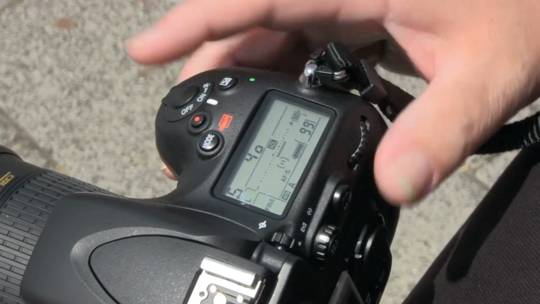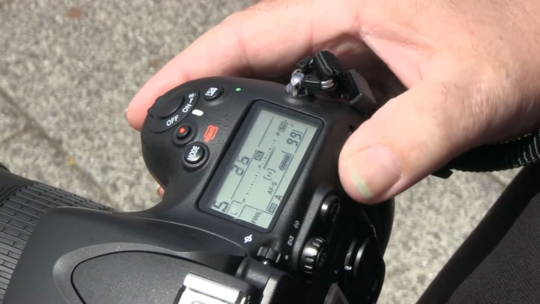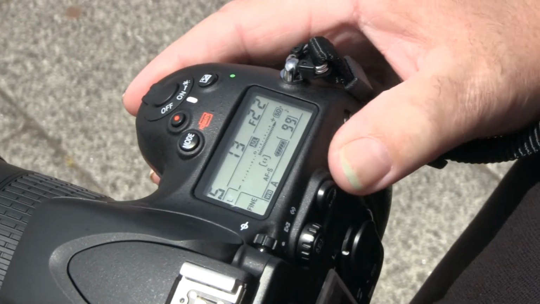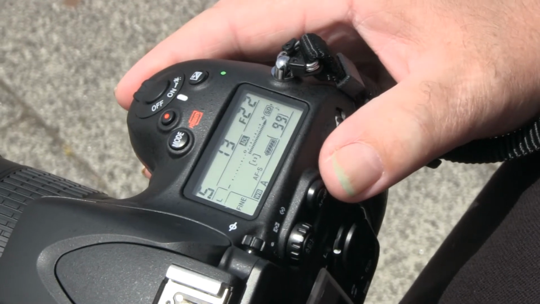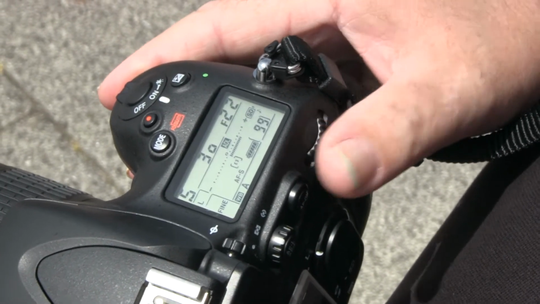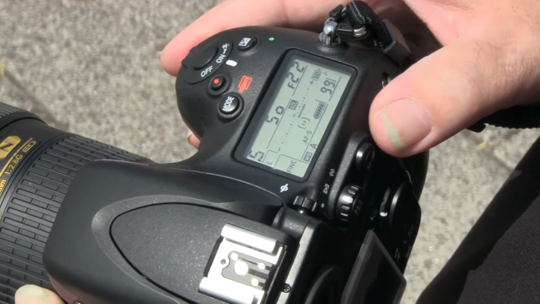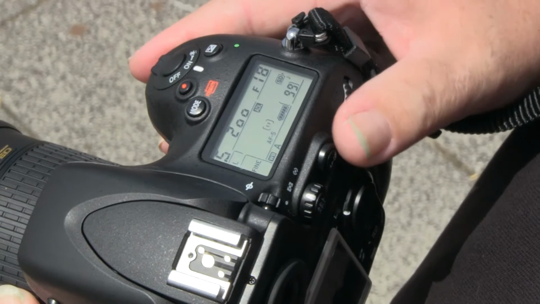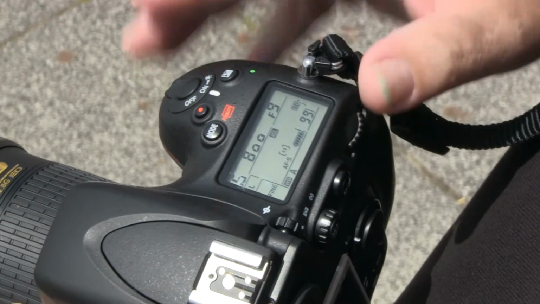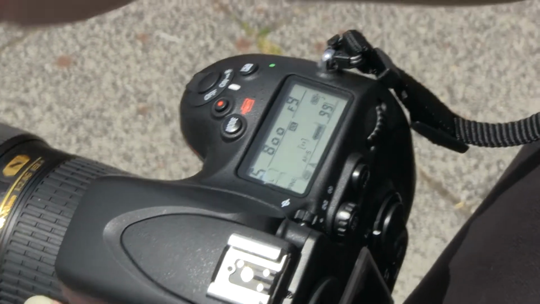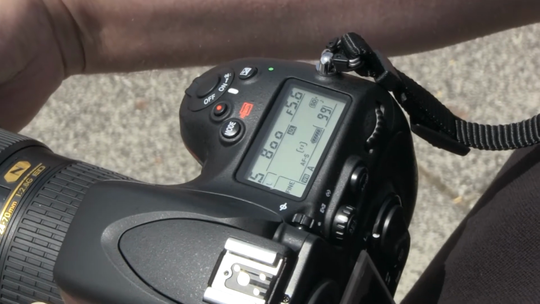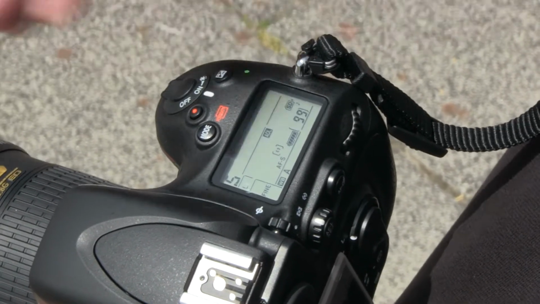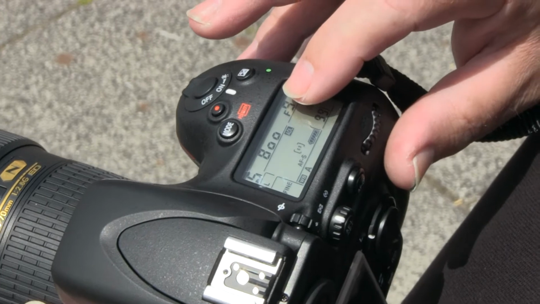Shutter speeds on this camera are changed on the back dial. Traditionally, they're changed on the front dial on a Canon. Just rotating the dial, one click is a third of a stop each time, so 3 clicks per stop. And we just change the shutter speed. As you see, as I go up the shutter speeds, the camera's aperture changes. And if I cover the lens, you can see the aperture changing, but the shutter speed stays the same.